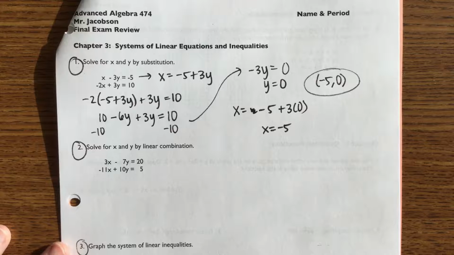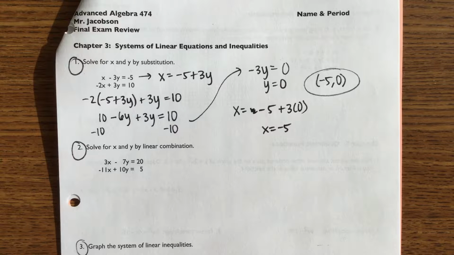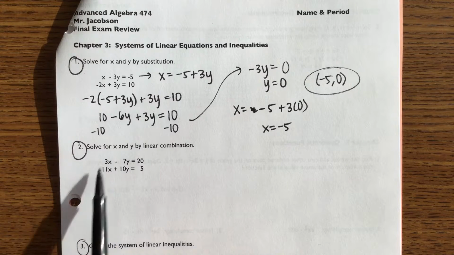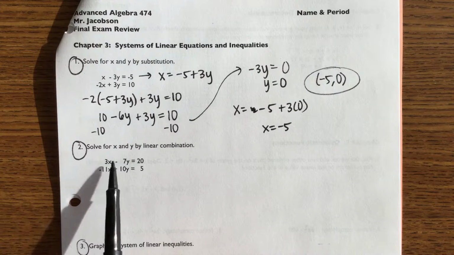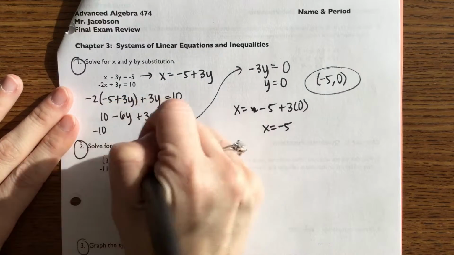Okay, problem 2. Linear combination, that's the same thing as elimination. What is the general idea with elimination? Take away a variable. Yeah, take away a variable. We need to get the numbers in front of the x's or the y's to be the same with different signs. Devin, would you like to eliminate x or y? X. Okay, so we're going to eliminate x. They already have different signs. Is there anything we can multiply 3 by to get 11? No. That tells us we're going to have to multiply both equations by something.